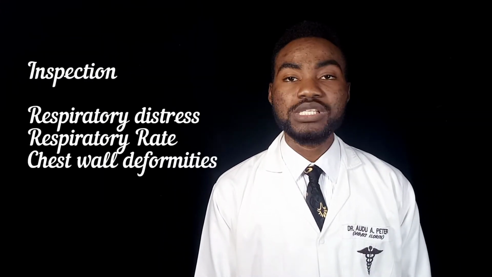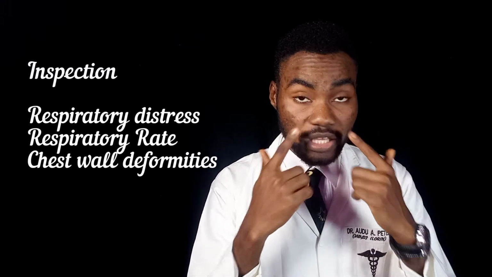While inspecting the patient also, you look for signs of respiratory distress such as flaring of the alar nasal, trachea tugging, signs of intercostal recession, and the use of accessory muscles to respirate, as well as grunting respiration. This is what you do when you are inspecting the patient. You also look for chest wall deformities, for example, scarification marks, pigeon chest, or a barrel chest. This will be shown in the picture test aspects of this course.